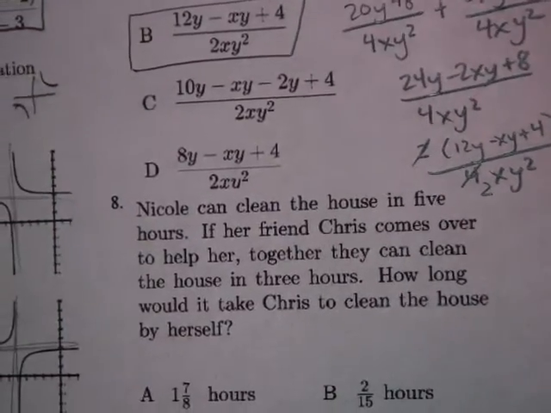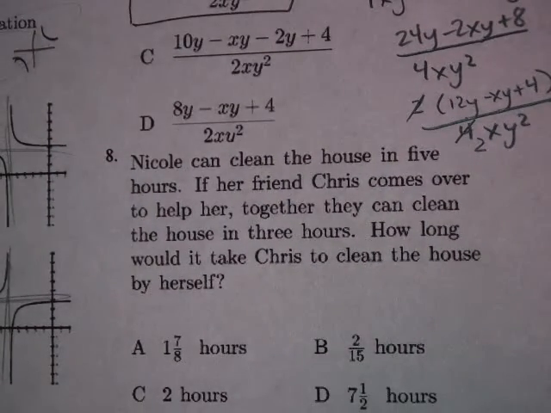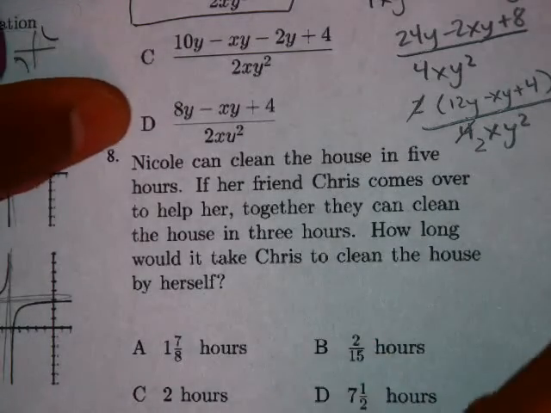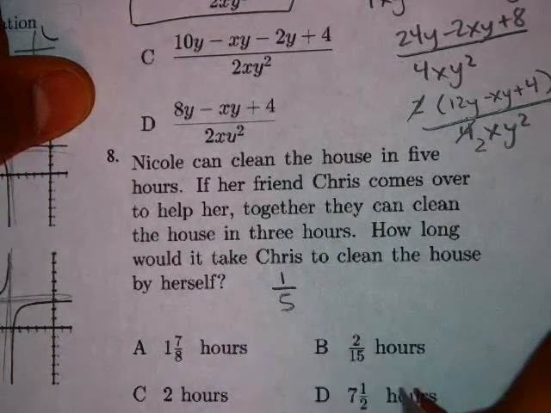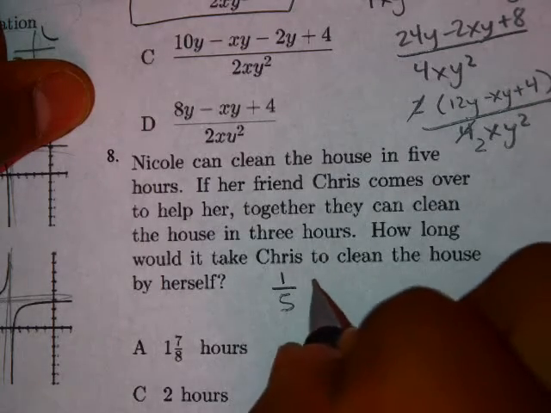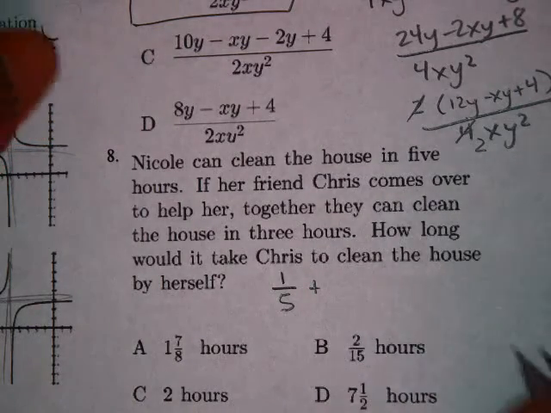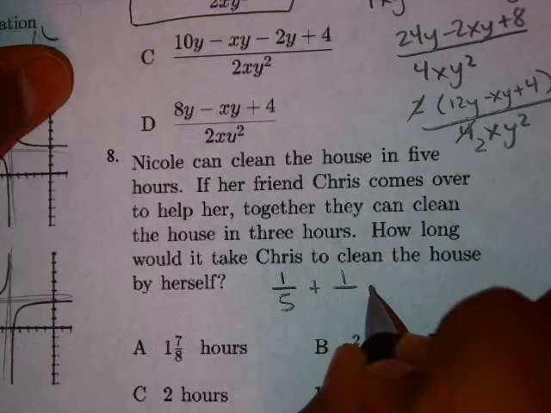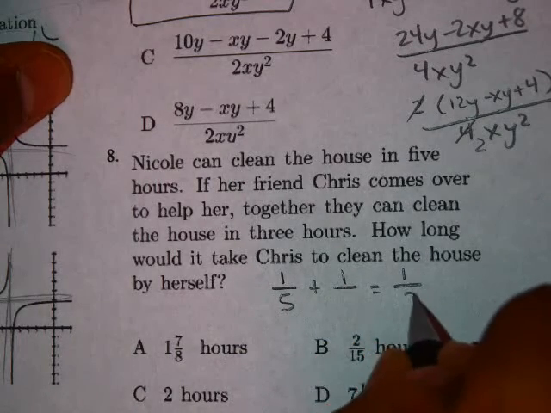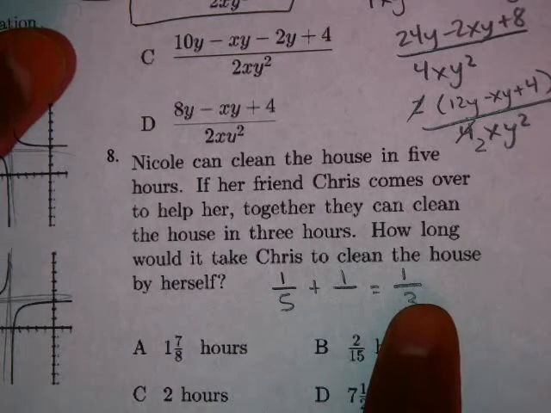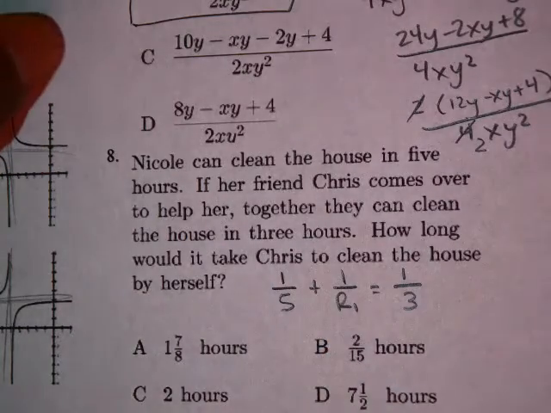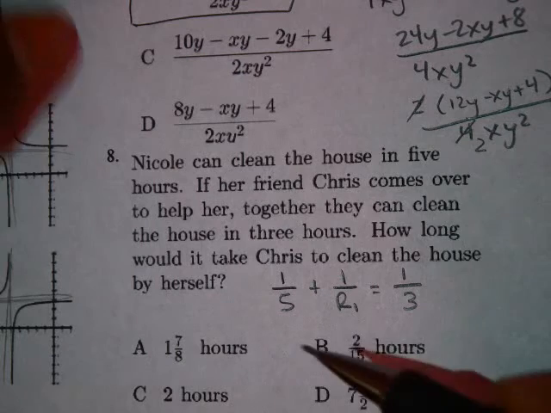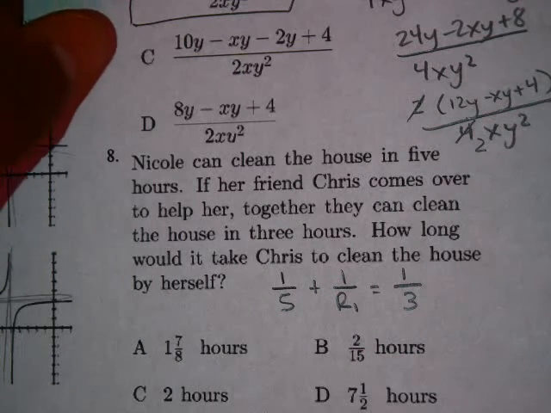Okay. And one of these working together problems. Nicole can clean the house in 5 hours. So that's a 1 over 5. Friend Chris comes over and they together can clean the house in 3 hours. So that's a 1 over 3 over here because they were working together. We need to figure out how long it takes Chris to clean the house. So that's the equation we set up.